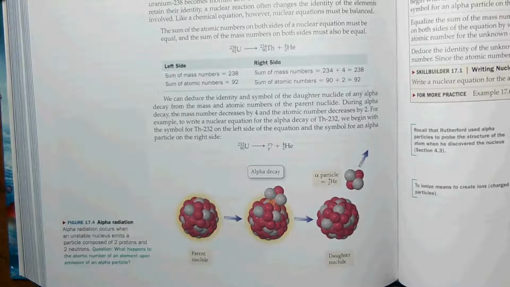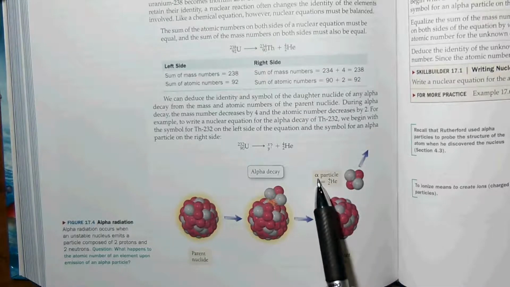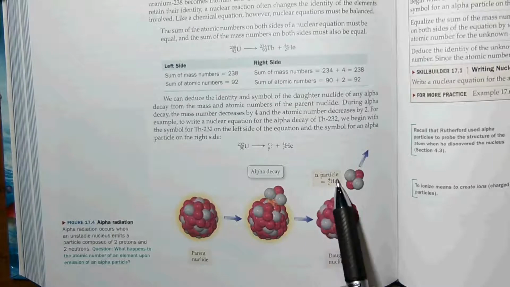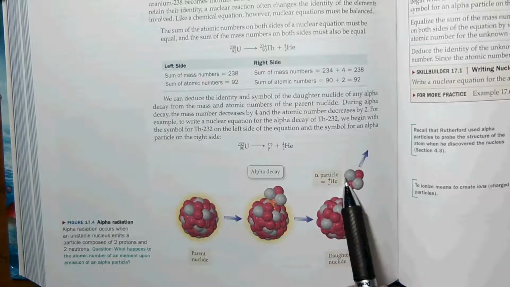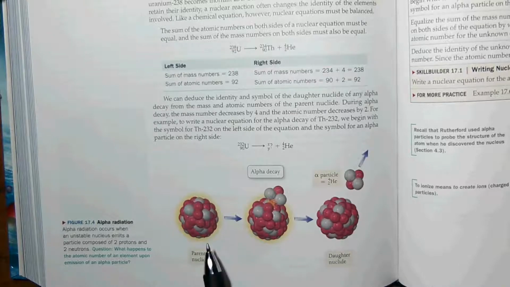So some things, when they decay, they just spit out a helium nucleus. That one's referred to as an alpha particle. And this would be alpha decay. You'd say this isotope decays via alpha decay.